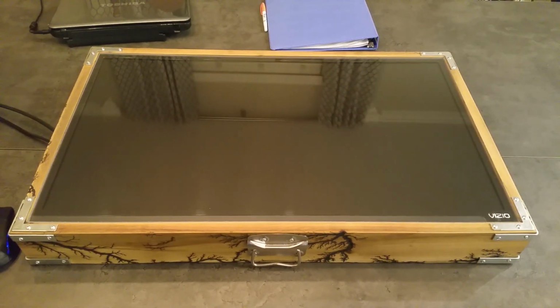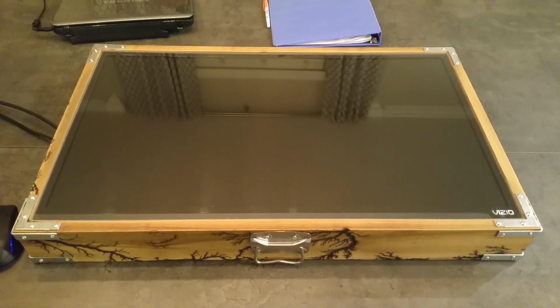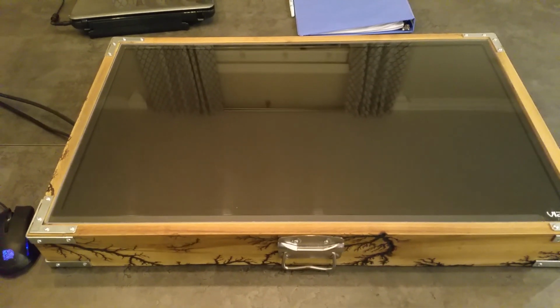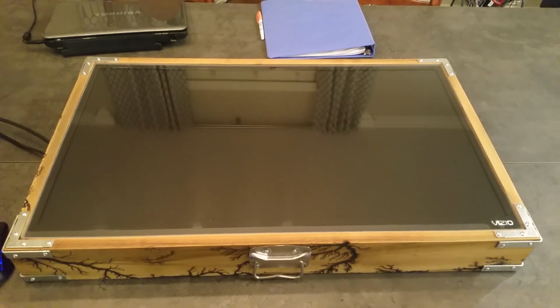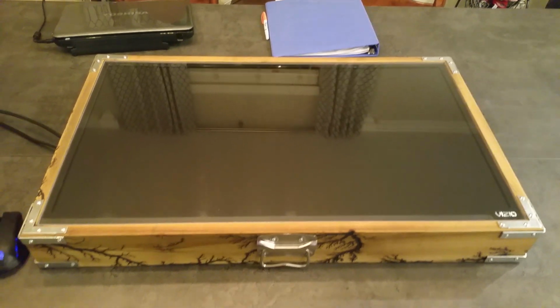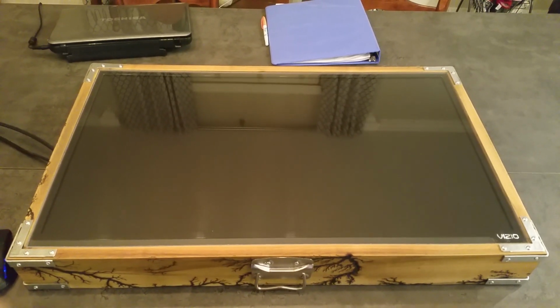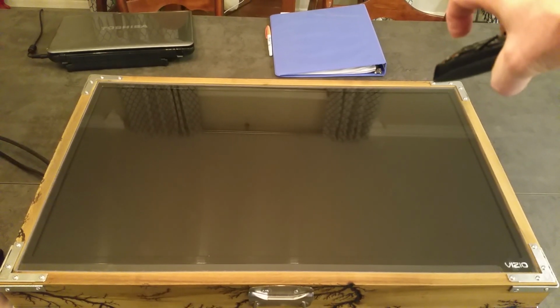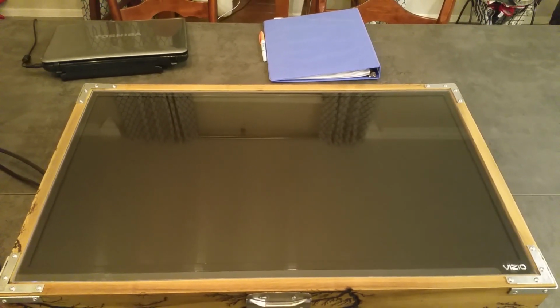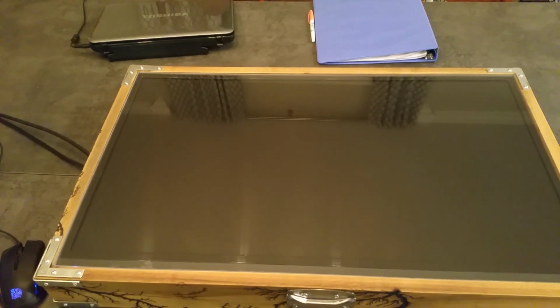Hello, people have been asking me for an instructional video on how to use the digital maps, so I'll do my best. Okay, so we've got the digital map case here with the TV installed. I'm just going to go ahead and turn on the TV. Give it a second to boot up here.